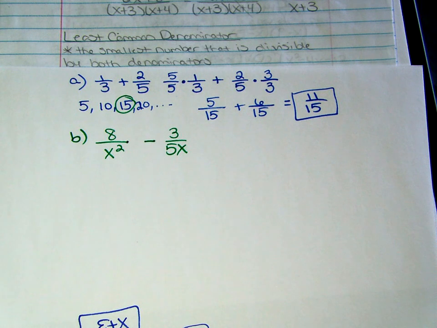So we have a over x squared minus 3 over 5x. This one's a little different. They're not just numbers on the bottom, but I still need to find the least common denominator in this case. Oh, and that's actually all I was supposed to do on these problems. I wasn't supposed to keep going. So we're just going to find the least common denominator.